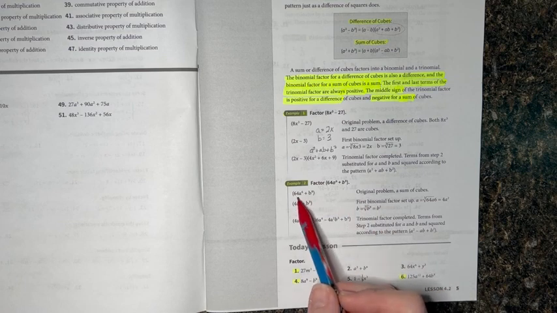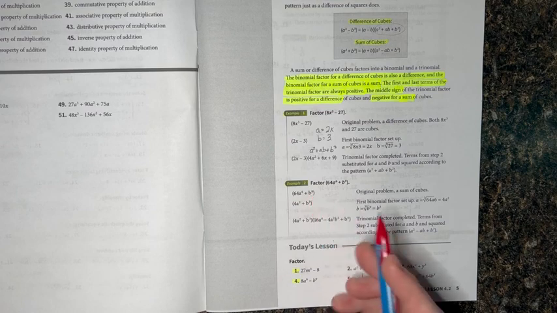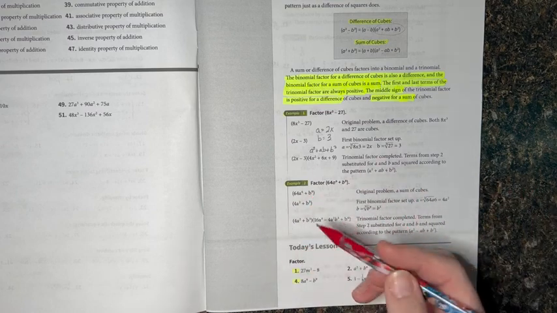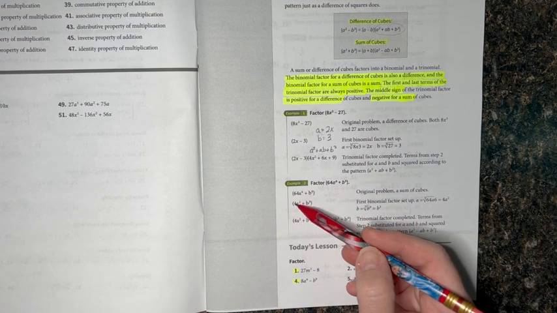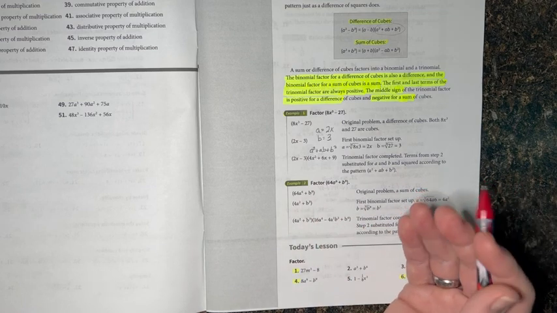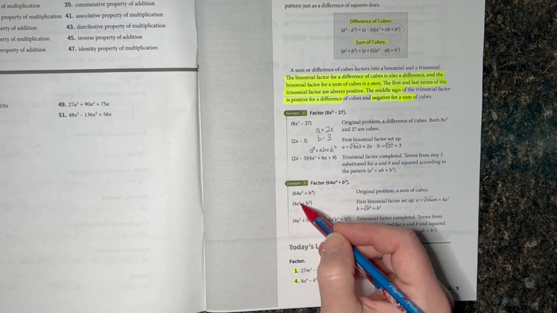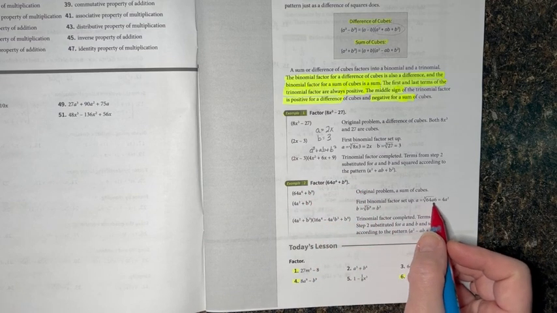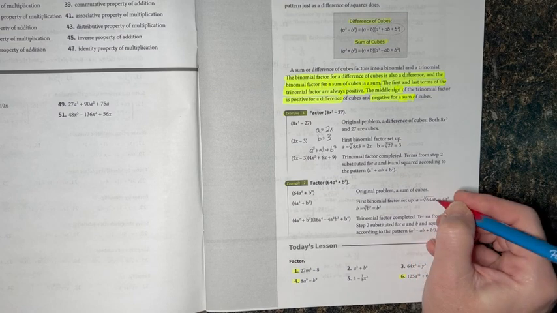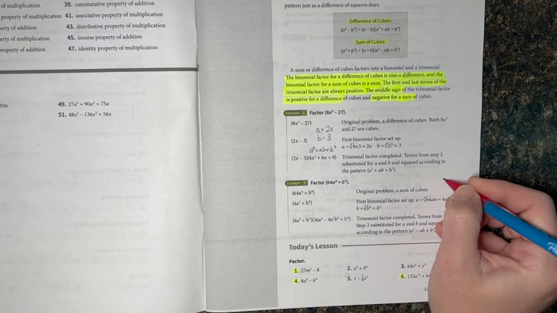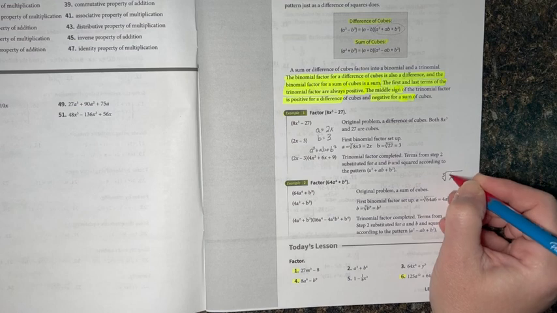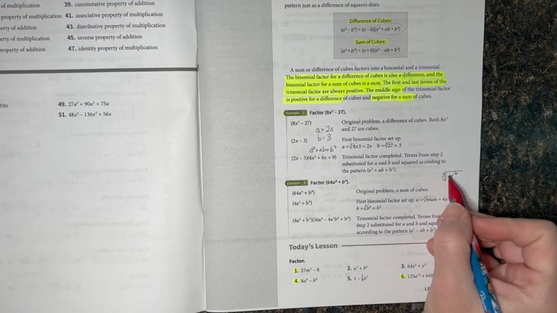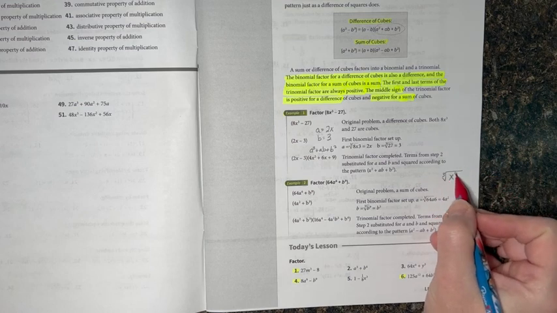We have 64a to the 6th plus b to the 9th, okay? Well, again, we have to see 64 is 4 cubed, right? For a to the 6th, if you take the cube root, remember when we take a root of a variable to a power, it's how many times does this index go into the exponent.